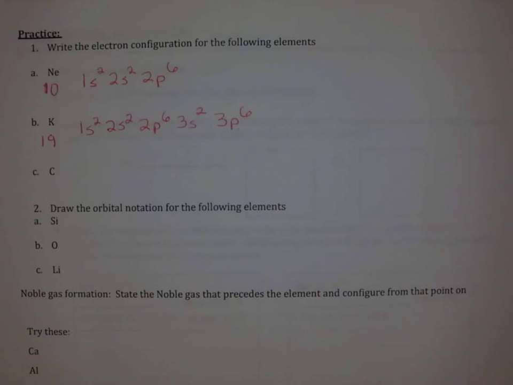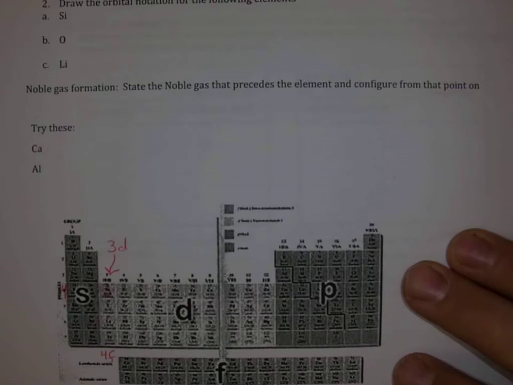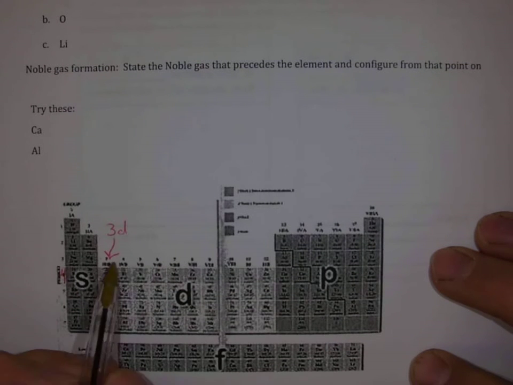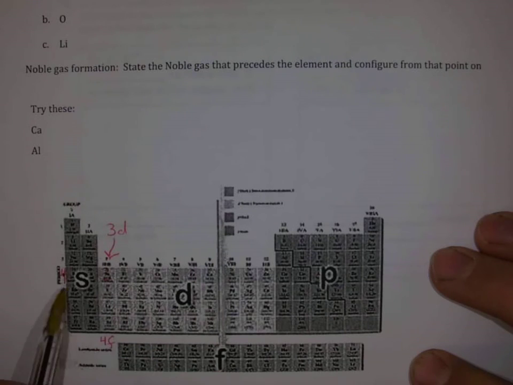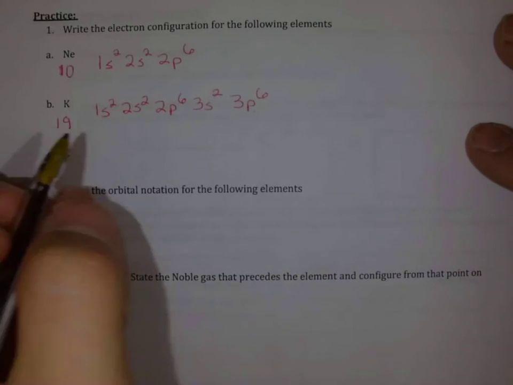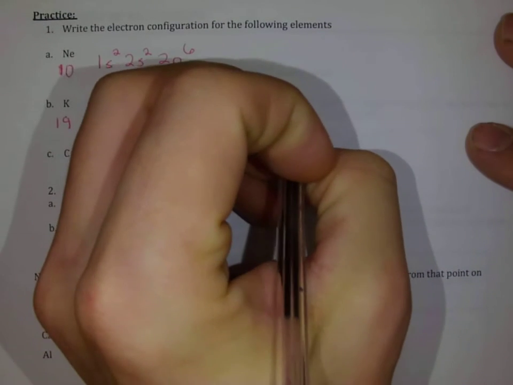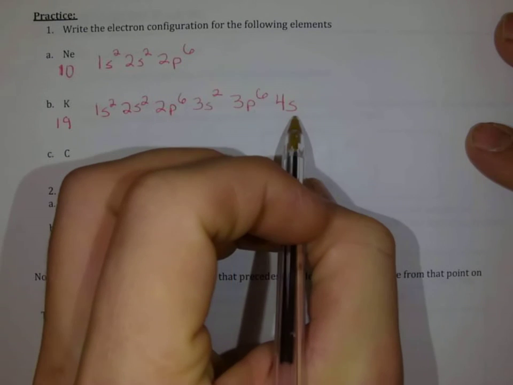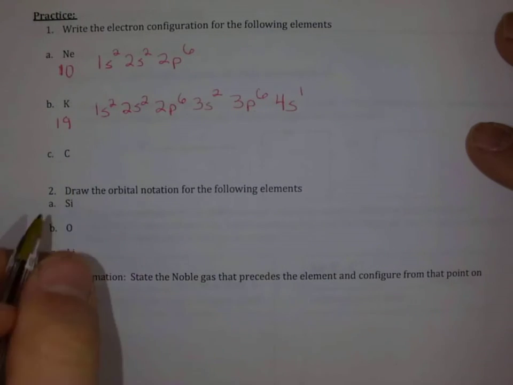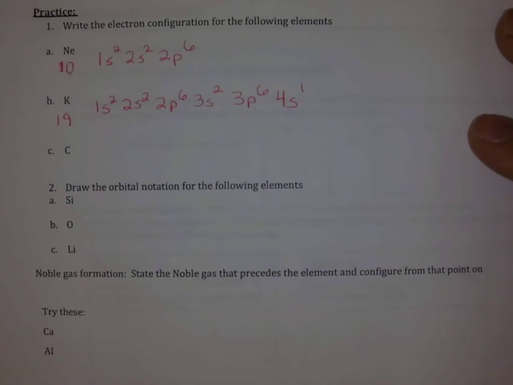Now, if I remember my orbital filling, the next block that I hit is the 4s. I don't go to the 3d yet. I go to the 4s first. So I go up here. I'm going to have my fourth energy level, s orbital, and I'm going to have 1 electron. Okay? See if you can fill in carbon.